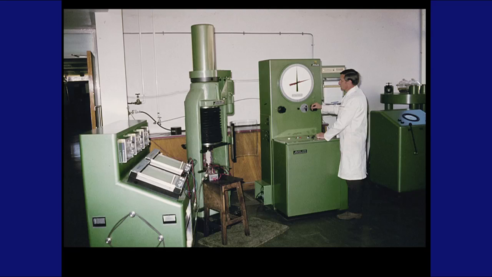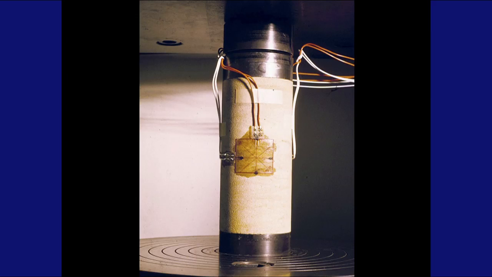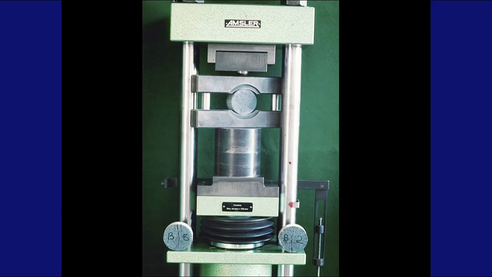Rock mass characterization includes measurement of properties of the rock in the laboratory. And here you can see a typical laboratory setup, a press for loading rock samples. Here you see a rock sample in the testing machine, and you can see that there are strain gauges attached to it to determine the deformation properties of the rock. This shows a Brazilian test apparatus for determining the tensile strength of the rock.